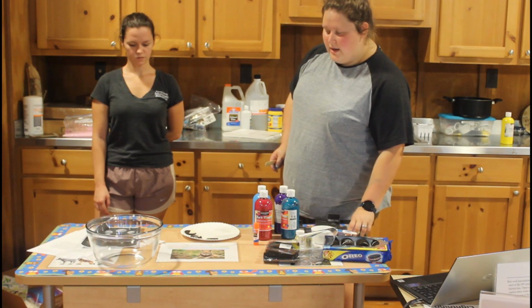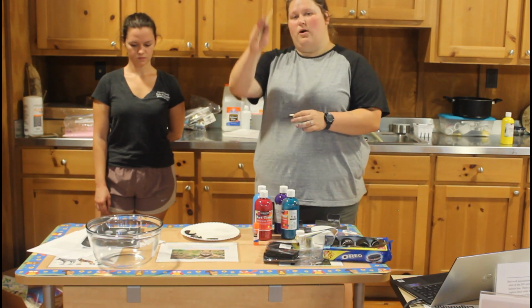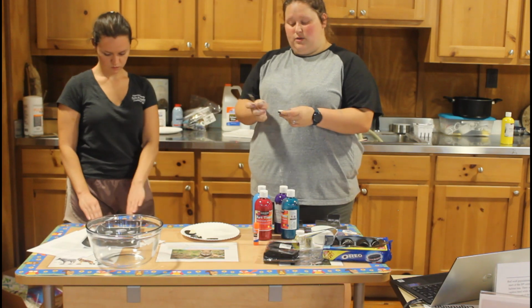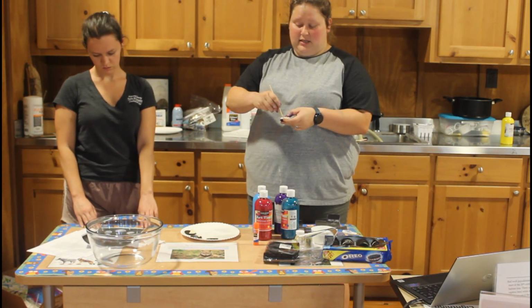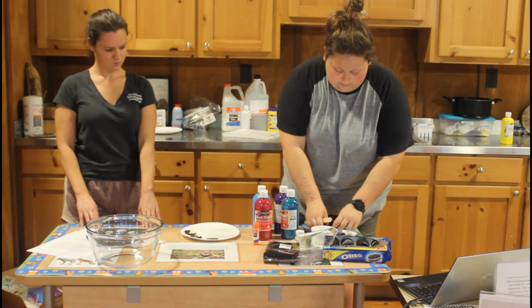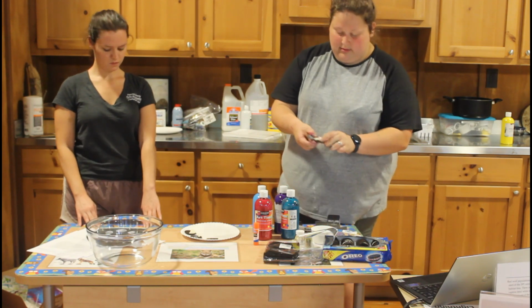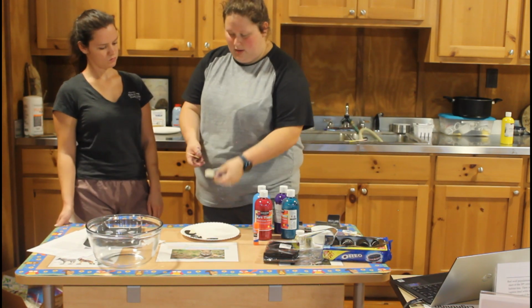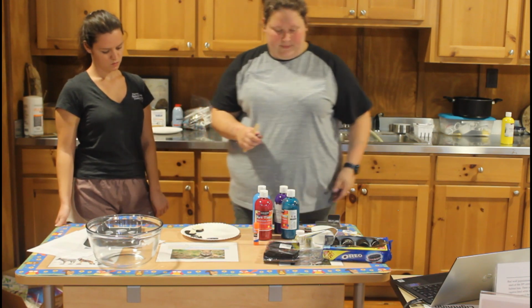Our next one is a waning, so we've come around almost to our full moon. So this time we're going to take out just a little bit of the white and leave a good portion of the chocolate cookie under there.